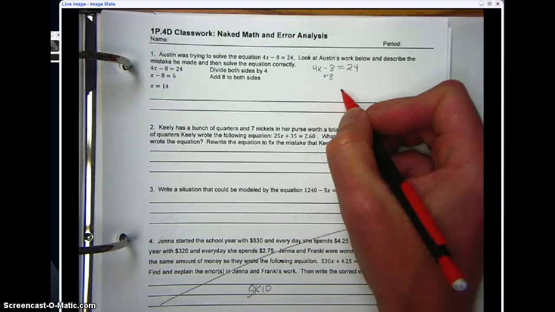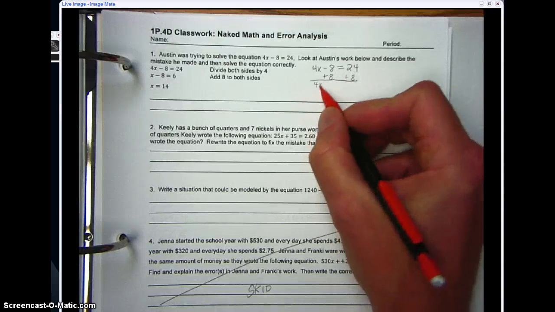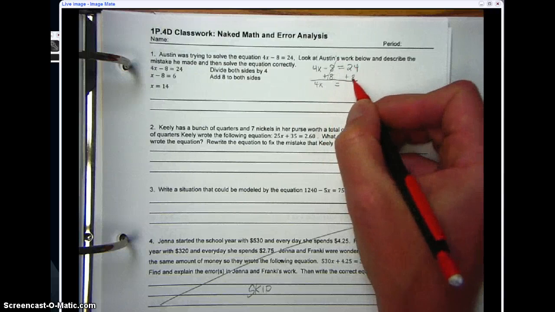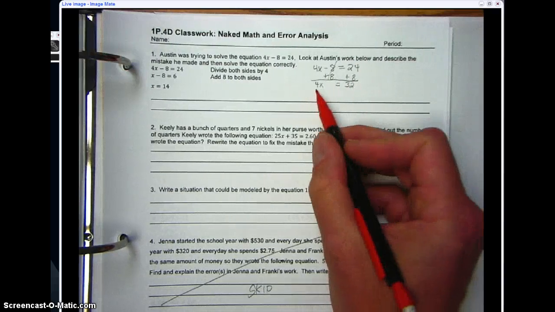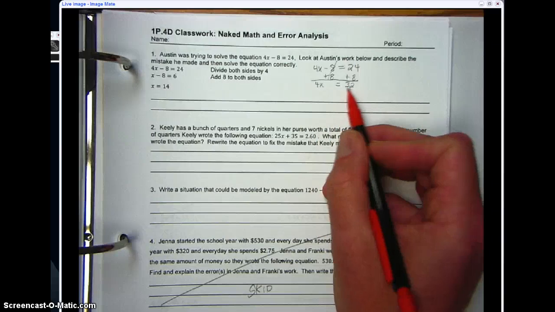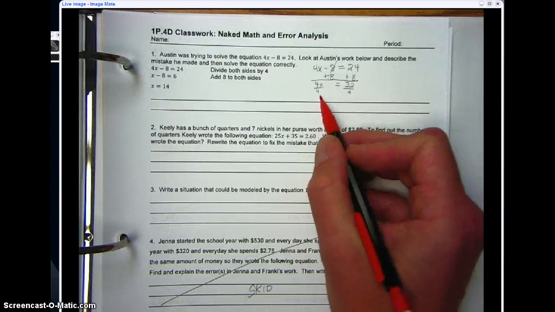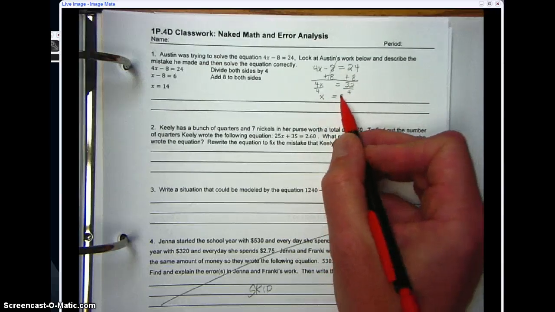But whatever I do to one side, I do to the other. So you would write 4x, and those of course cancel each other out, equals. If I had 24 and 8 more, now I have 32. So if I have 4 x's and 32 singles here, and I divide this into 4 groups, and that's actually what I'm doing here, dividing into 4 groups, 1x must represent 32 divided by 4, which is 8.